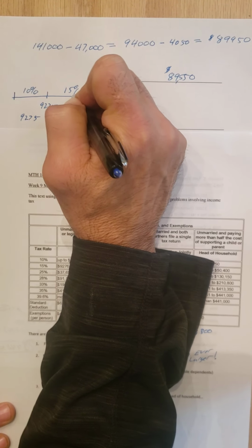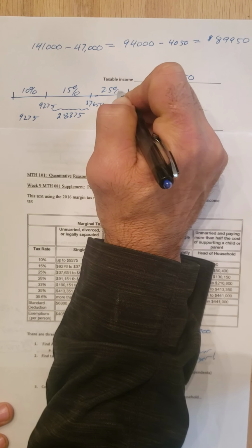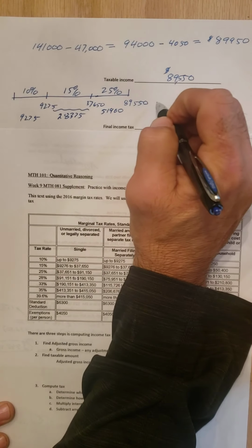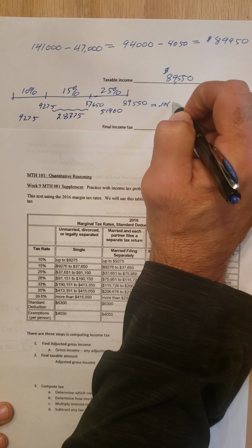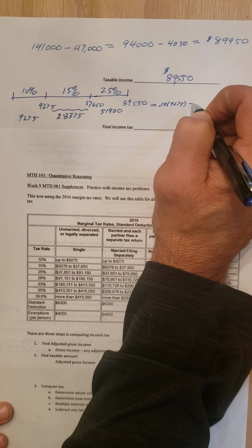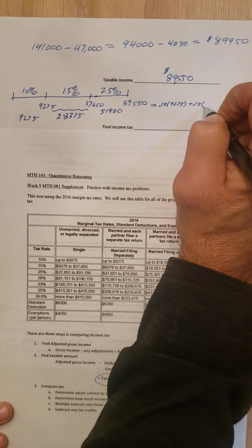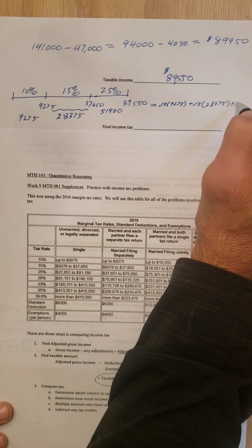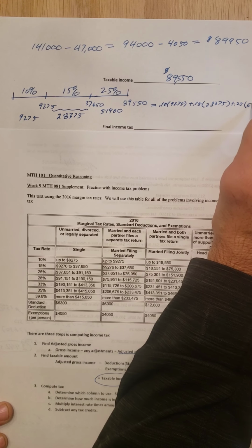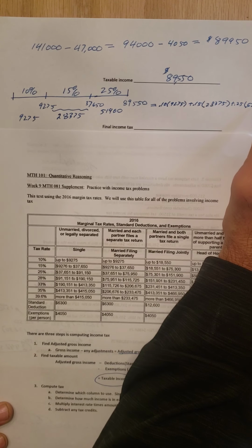This was the 15% tax bracket. This was the 25% tax bracket. So my final income tax is 0.1 times 9,275 plus 0.15 times 28,375 plus 0.25 times 51,900.